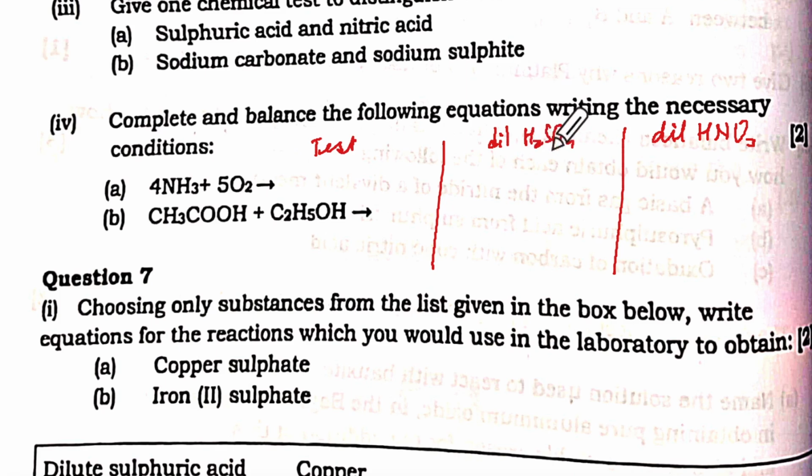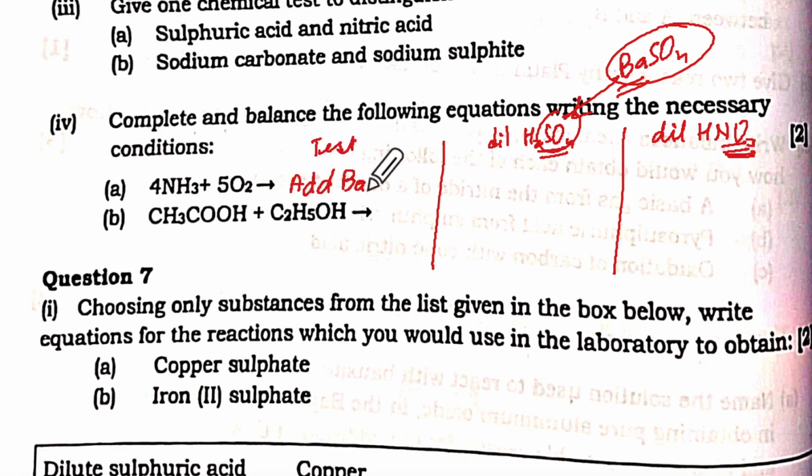So you have to see what is different, SO4 and NO3, right? So you must remember that with SO4, BaSO4 is going to be insoluble white PPT. So I will take barium in this reagent and I'll take nitrate and I will say add barium nitrate, Ba(NO3)2 solution to each.